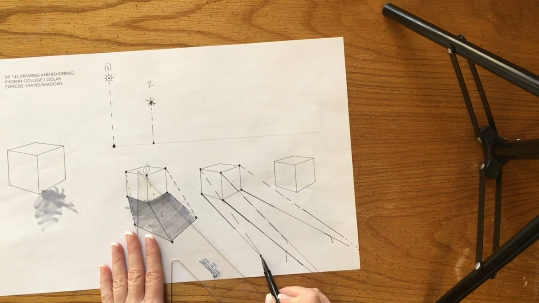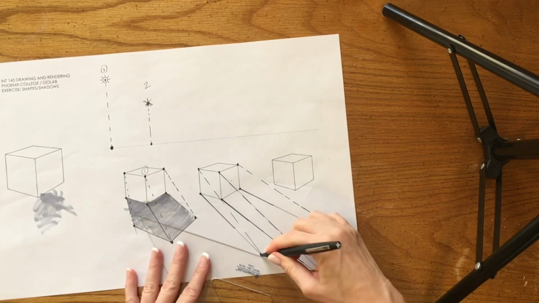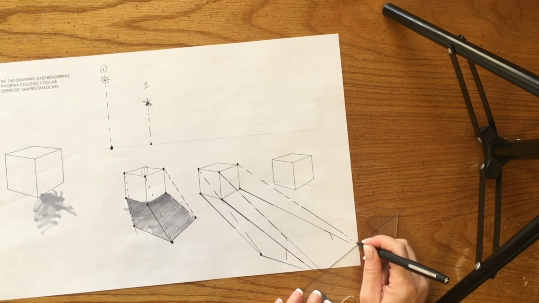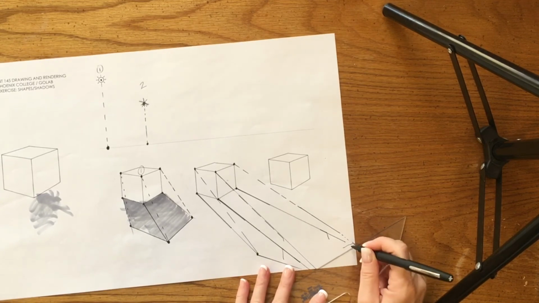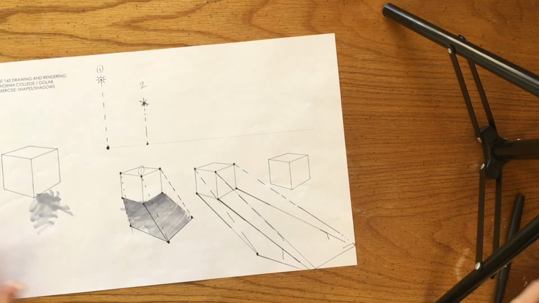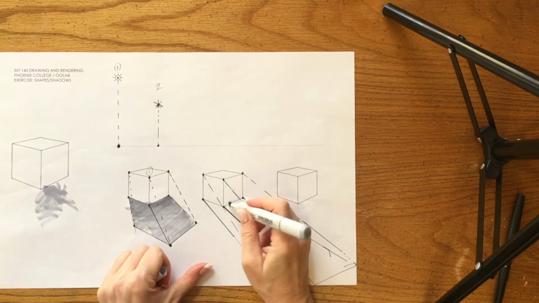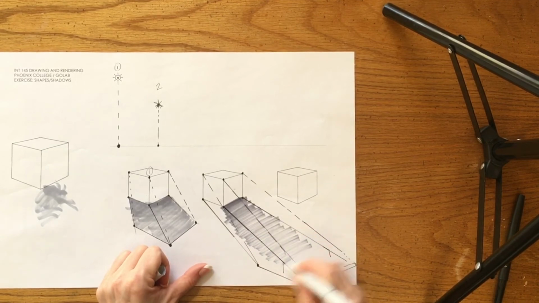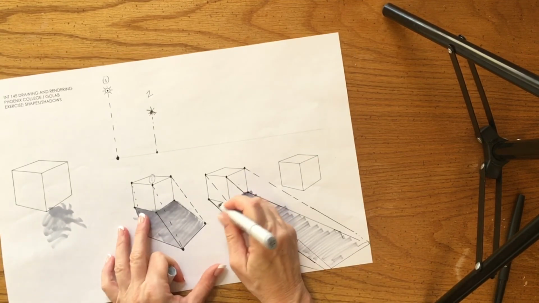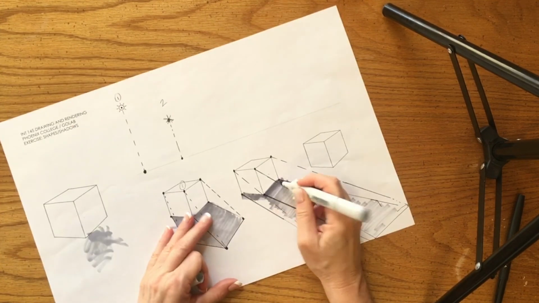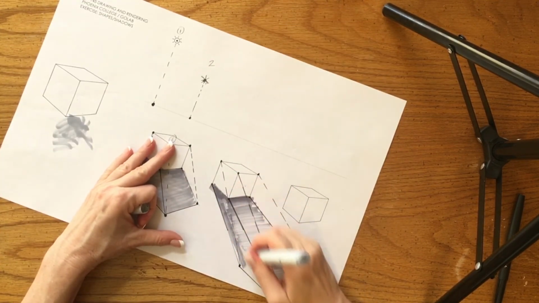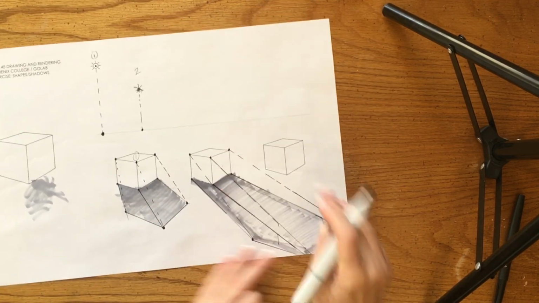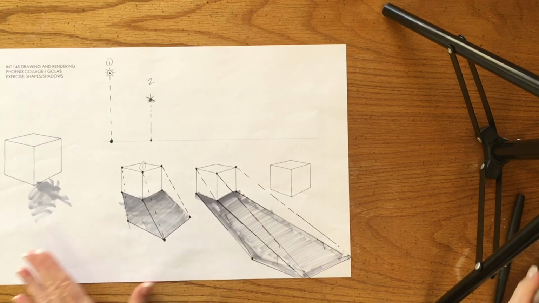So I have this really long shadow that's going to look something like this and this. So all the way down here. And then it'll square off at the bottom. That's the top of that. Well, that was a long one.